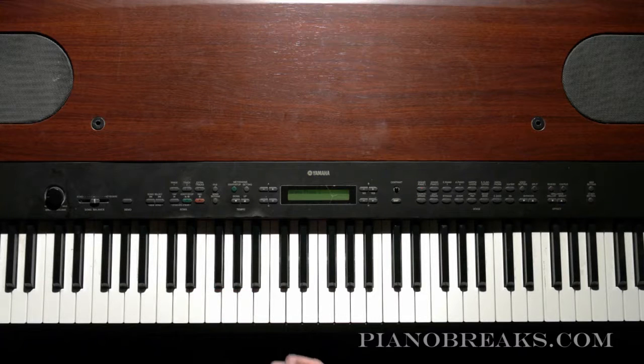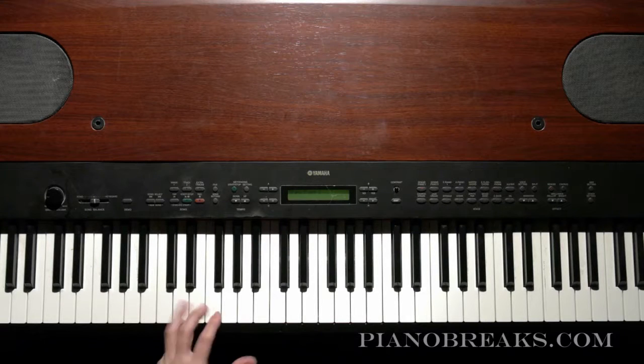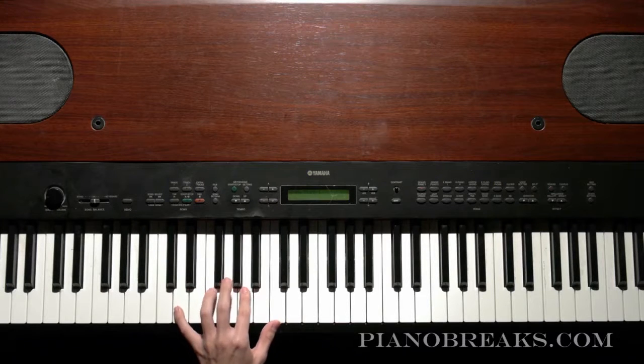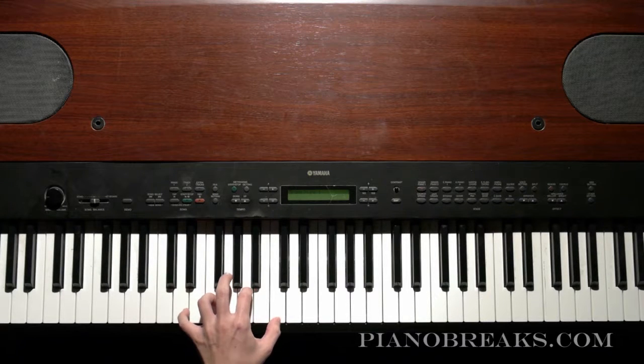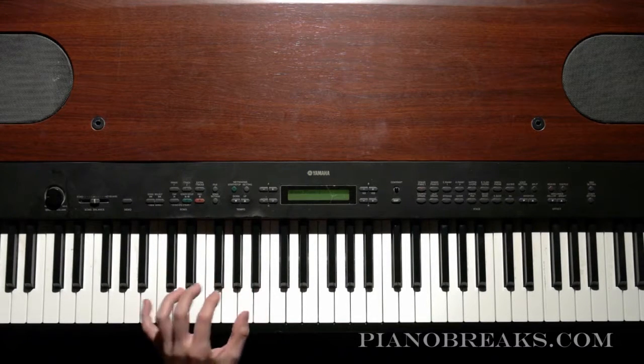You won't always know exactly when, but you'll have some basics that you can always fall back on if you ever need to know when to hit with your left hand. To define a hit, a chord hit is really just when you play a chord really short. You just hit the chord and then you immediately come off.